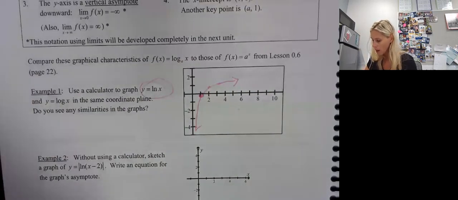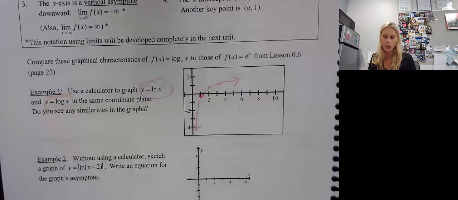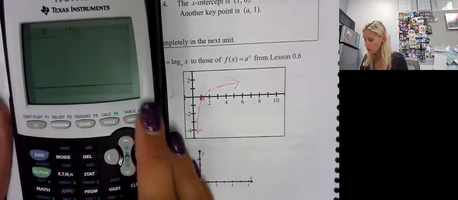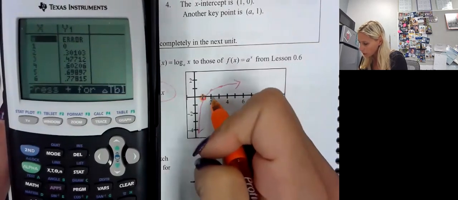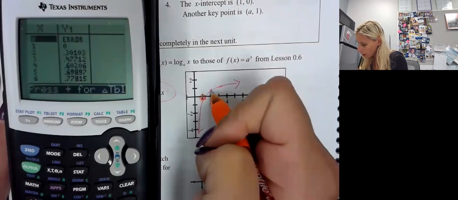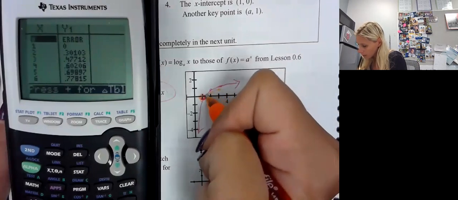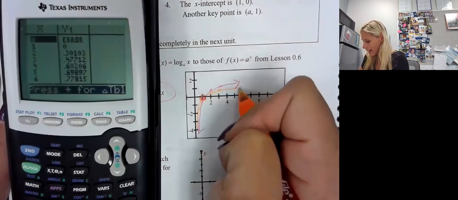Now if I do my log, don't forget, because this log does not actually show a base, it means the base is automatically 10. So I'm going to do log x in my calculator here, and when I do that, yes, it looks like the same graph, but let's check those points. Of course it goes through (1, 0). But when we get to 2, it's 0.3, which is lower. At 3 it's 0.4. So log base 10 is a little bit lower.